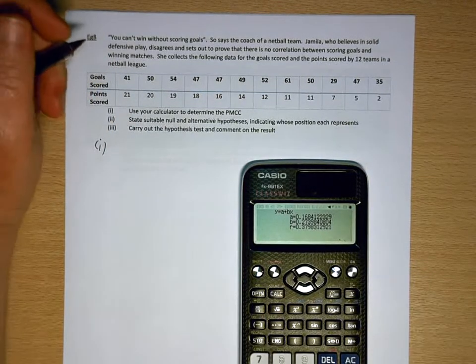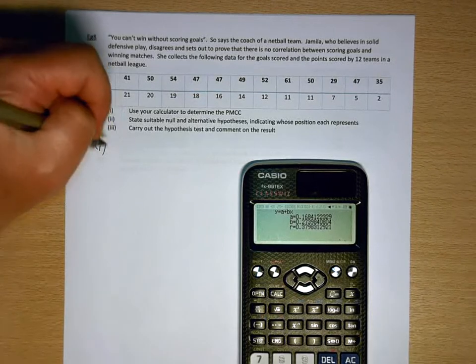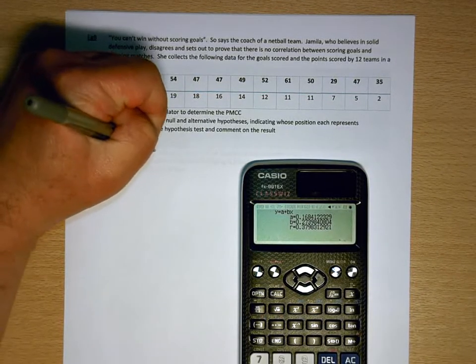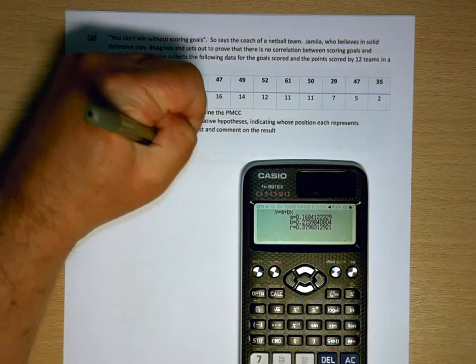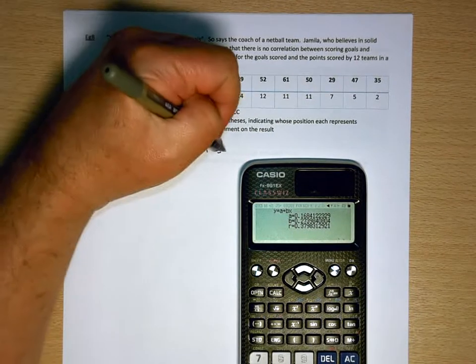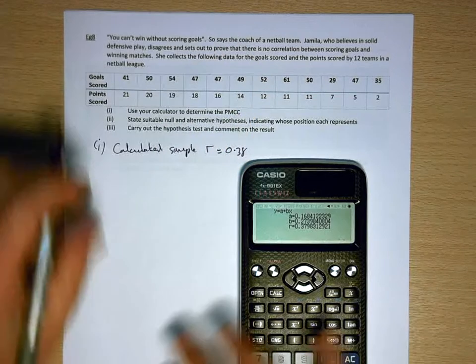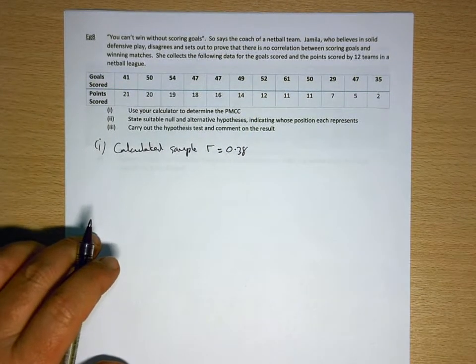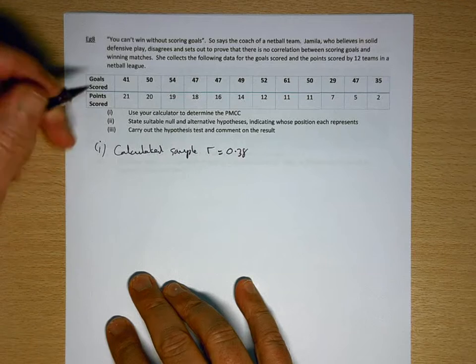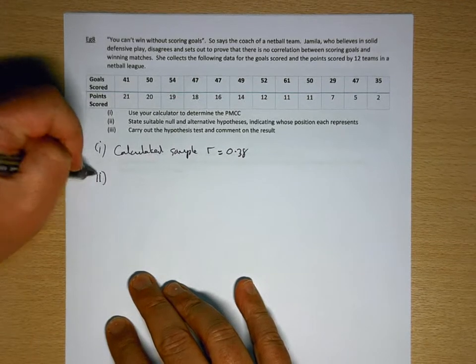So our calculated value of R, the calculated sample gives R of 0.38. State suitable null and alternative hypotheses indicating whose position each represents.